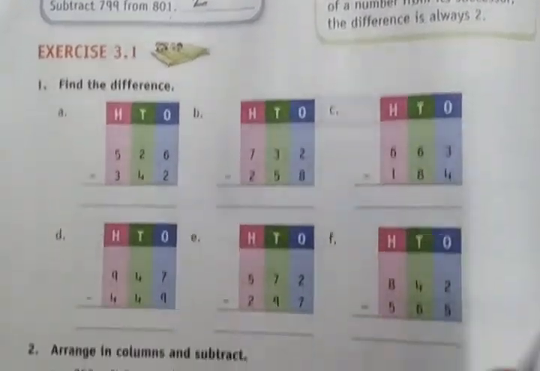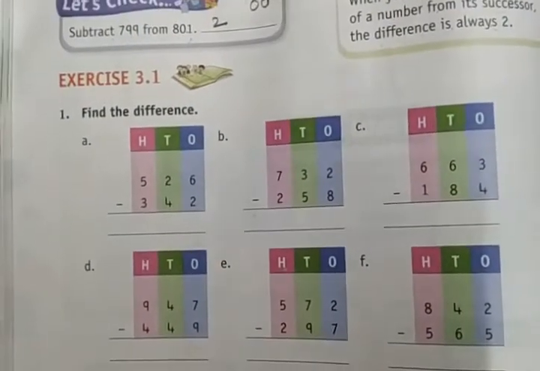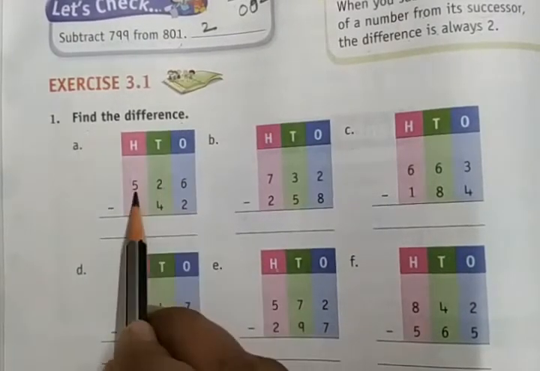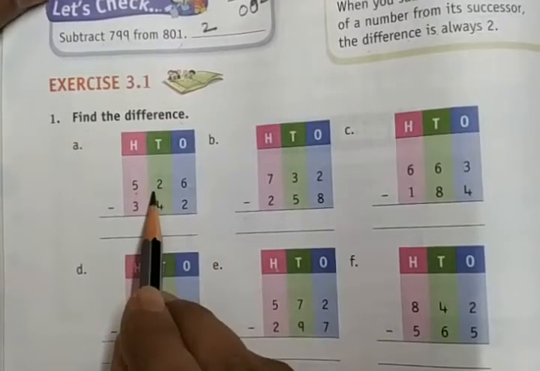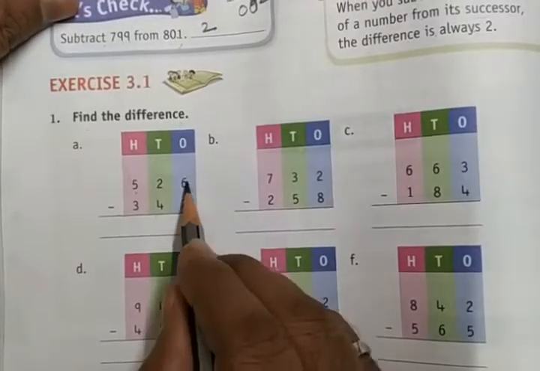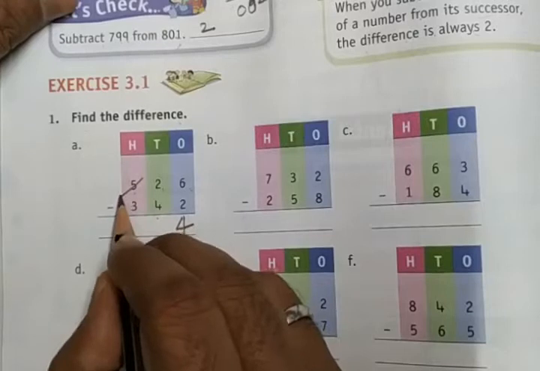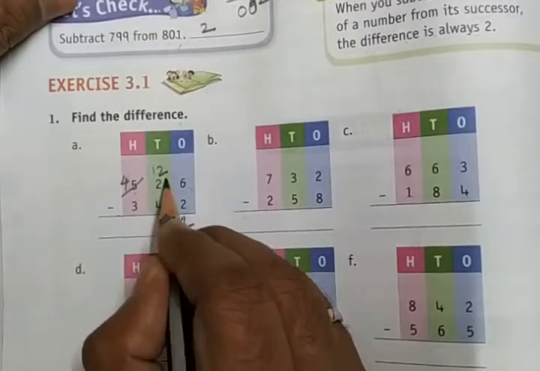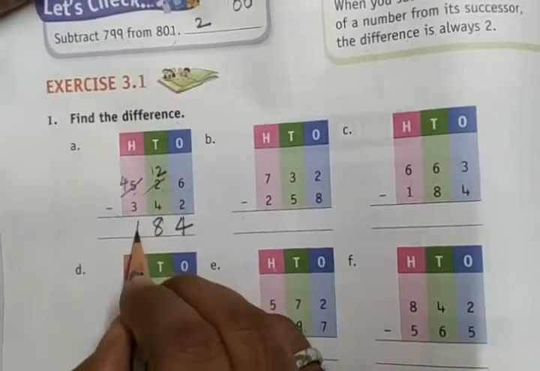Right? Exercise number 3.1. Find the difference. 526 minus 342. So let's do this. 6 minus 2 is 4. 2 minus 4 is not possible. From here you borrow 1. So it will become 10 plus 2 is 12. 12 minus 4 is 8. Then 4 minus 3 is 1.